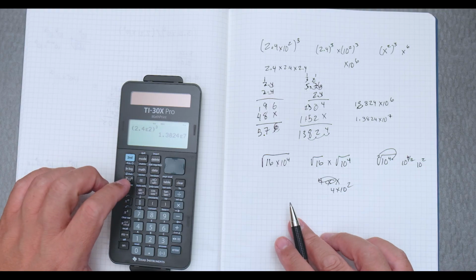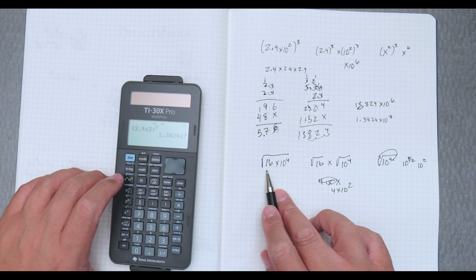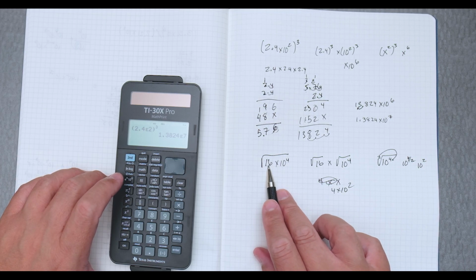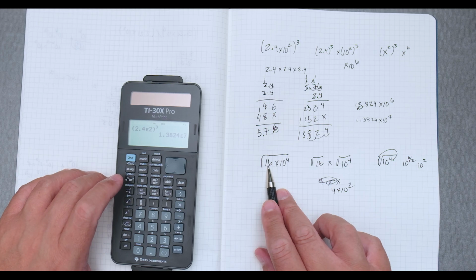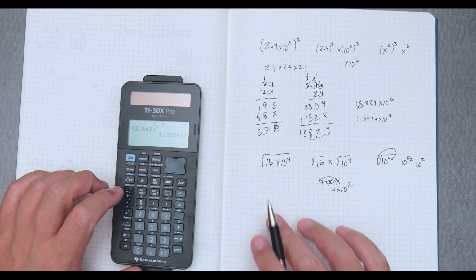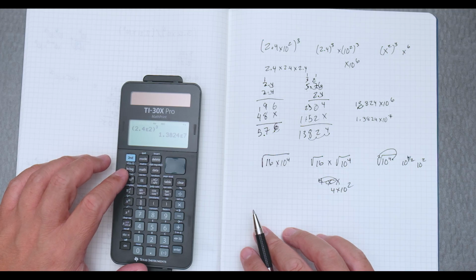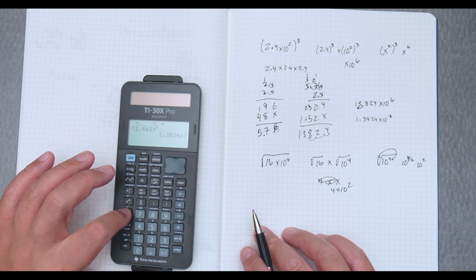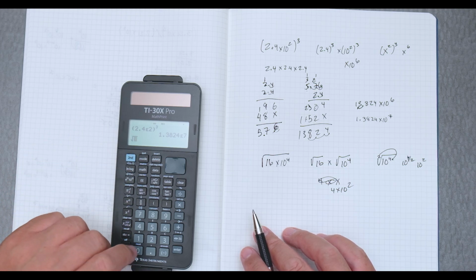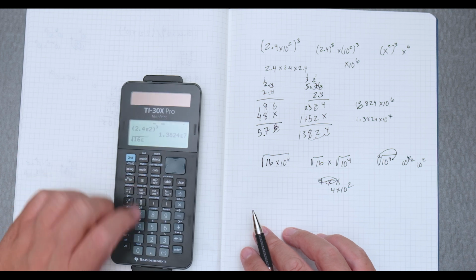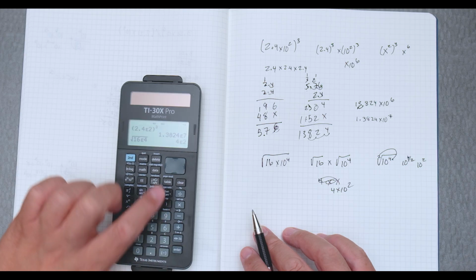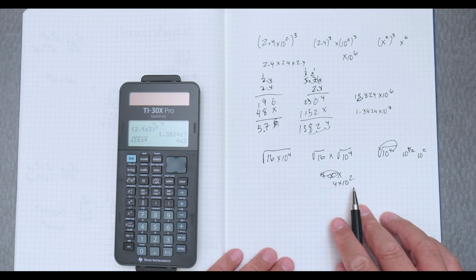This problem wouldn't be given to you because this decimal would have been moved over. I'm going to show you in a little minute what we can do. Here we'll take the square root, so second square root, and then we'll go 16, E, 4, and then enter. 4 times 10 to the 2.